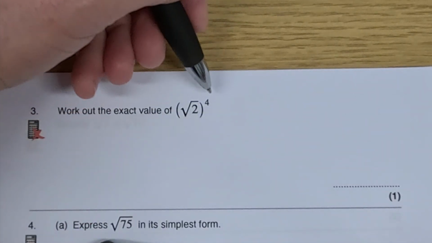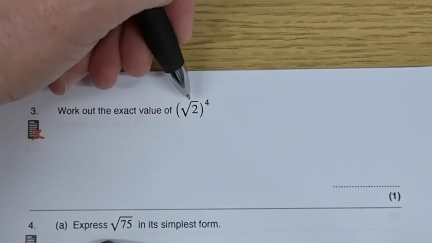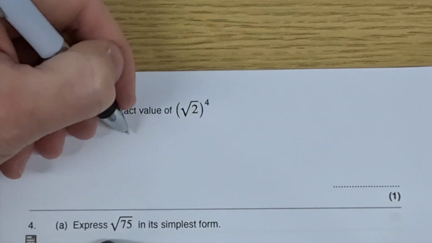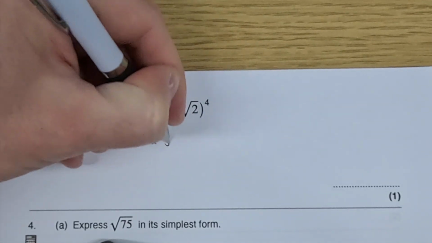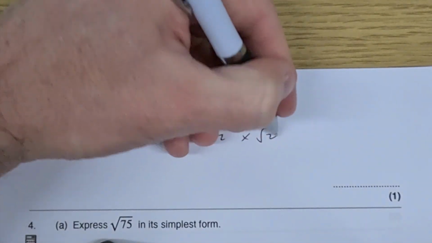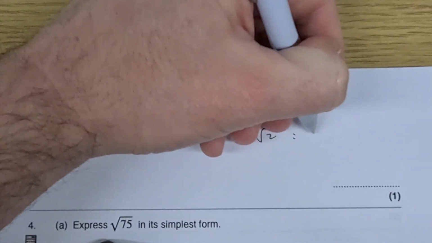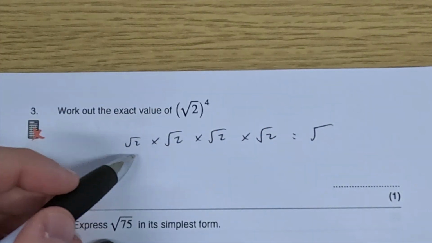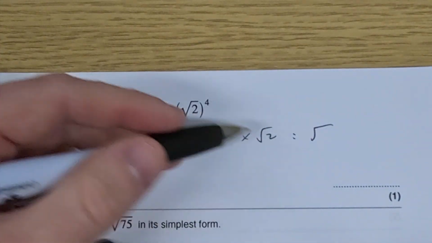So what I'm going to do is, if we've got something to the power of 4, it means we're going to have 4 lots of it times together. So it's going to be the square root of 2 multiplied by the square root of 2 multiplied by the square root of 2 multiplied by the square root of 2. So to work out what's going to go underneath the square root symbol, we're just going to do 2 times 2 times 2 times 2.